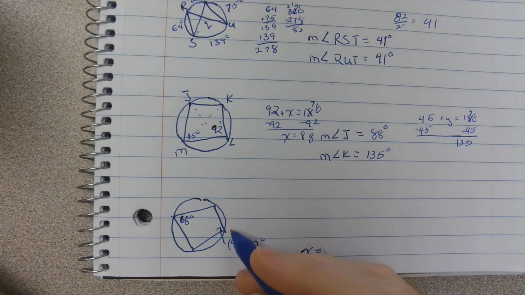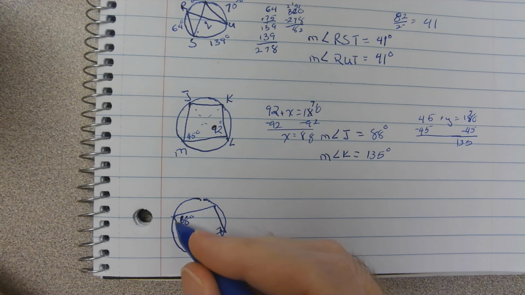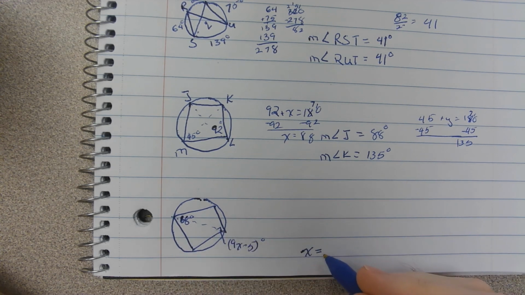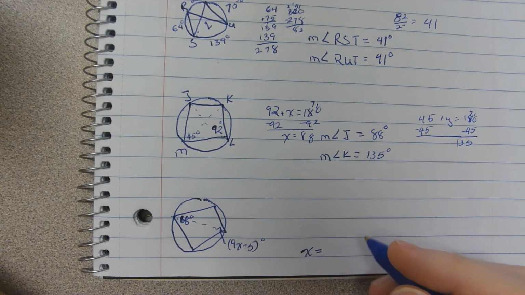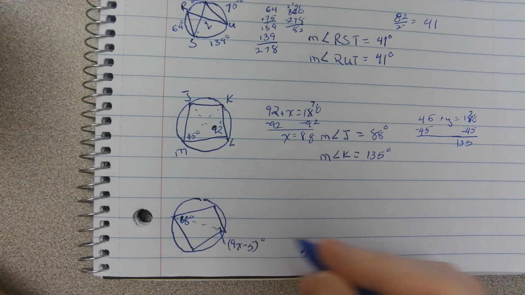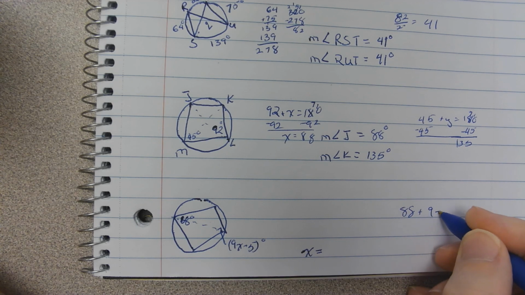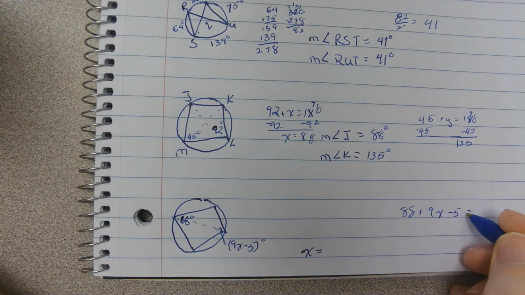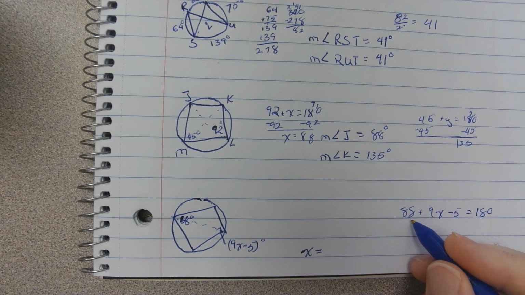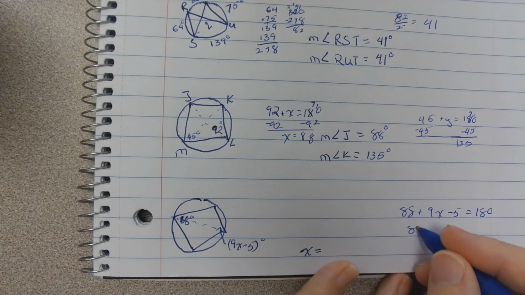Now, for this one, these are still opposite angles, but it says what's x. So these two add up to 180. So we do 88 plus 9x minus 5 equals 180. Well, 88 minus 5 is 83.